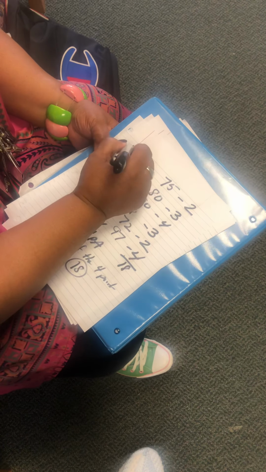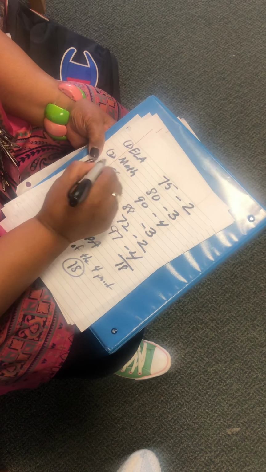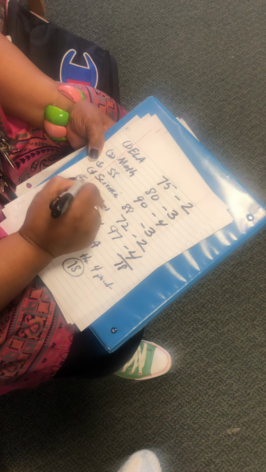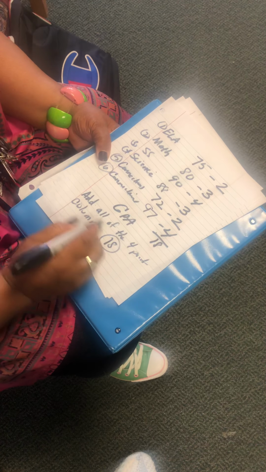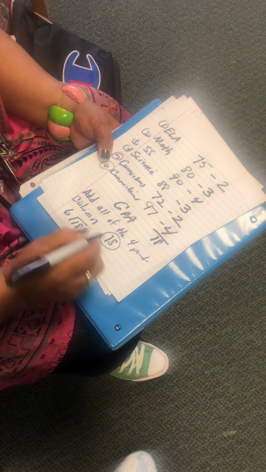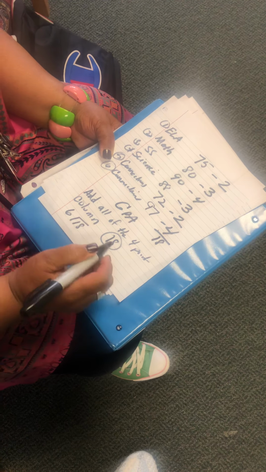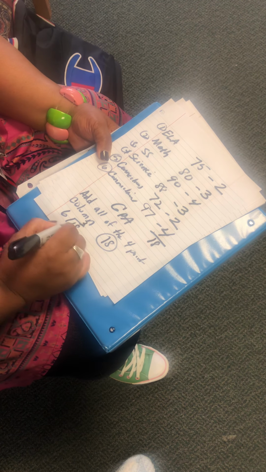So how many grades do you have? 1, 2, 3, 4, 5, 6. So you divide the total, 18, by the number of grades. So when you divide it by 6, what is that? 3. Okay, so now, carrying over is important because that's how you have to find your whole GPA.